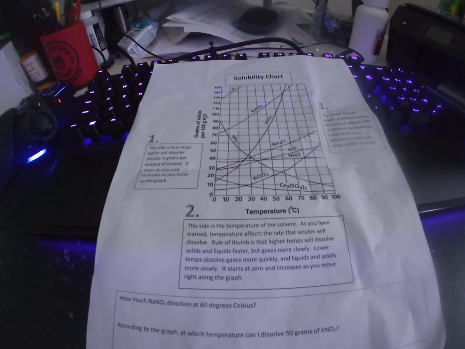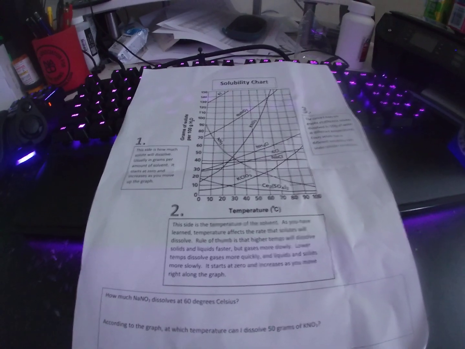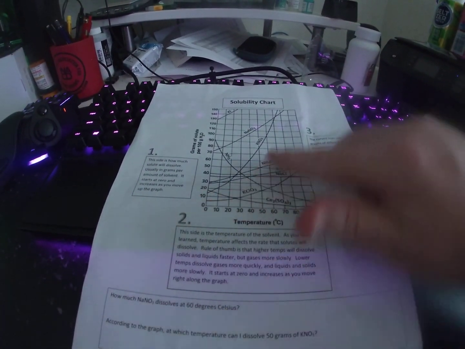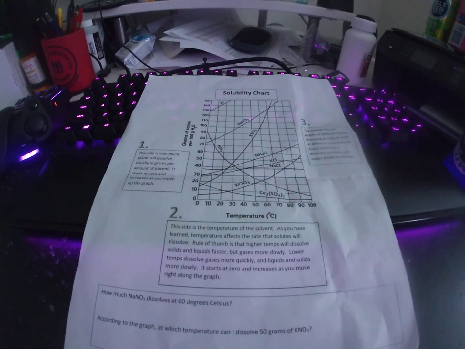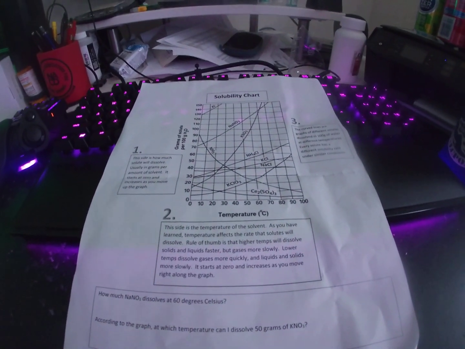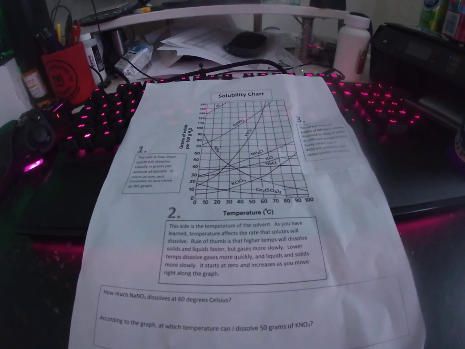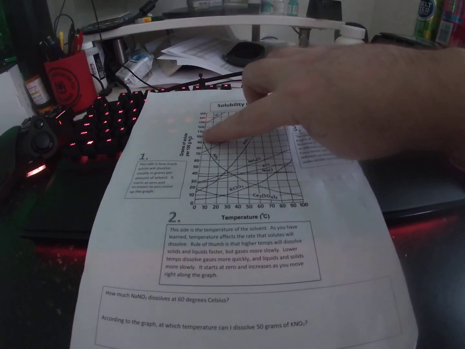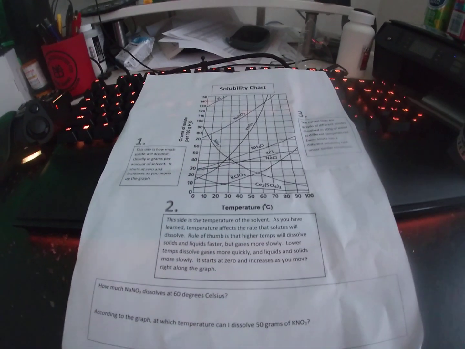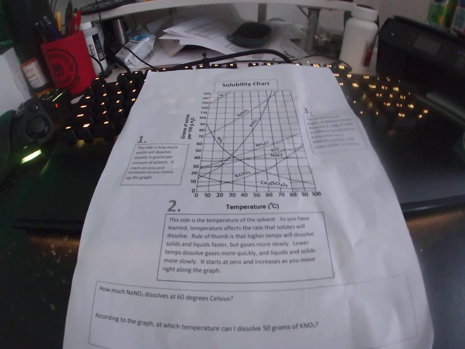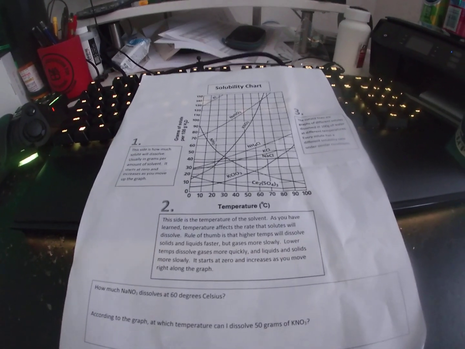The final thing that this solubility chart tells us is, if my solubility curve starts low and goes high, then that is a liquid or a solid. But if my solubility curve starts high and goes low, then that has to be a gas. And that's simply from temperature.